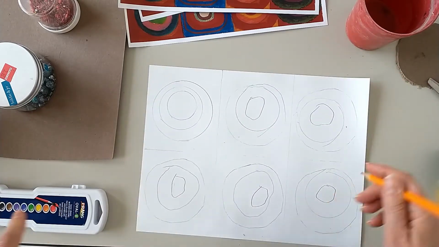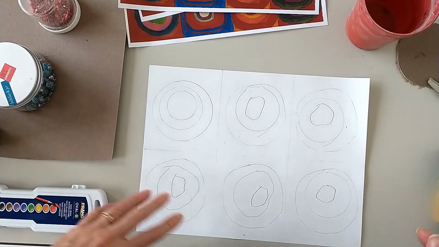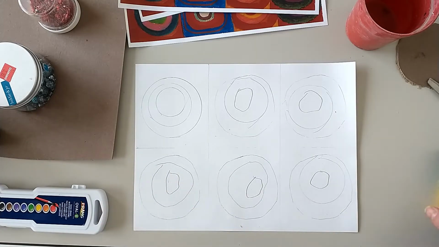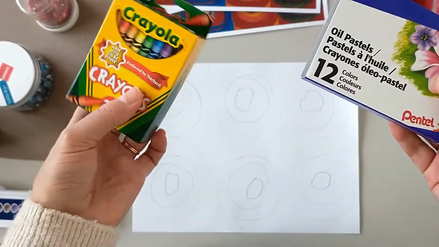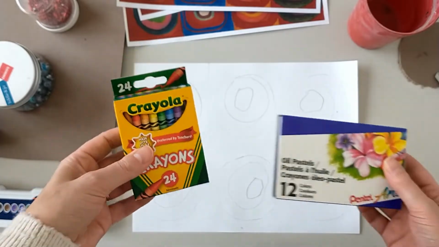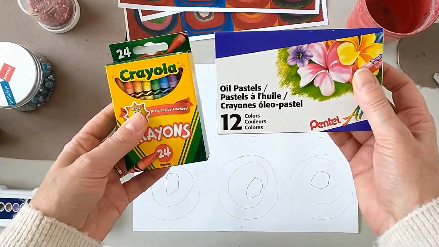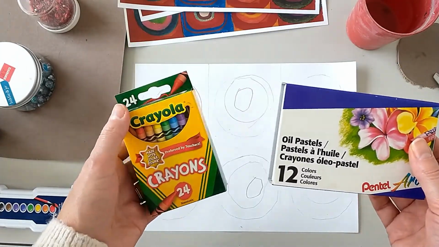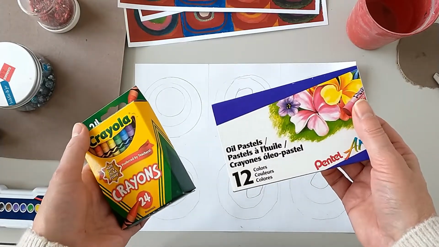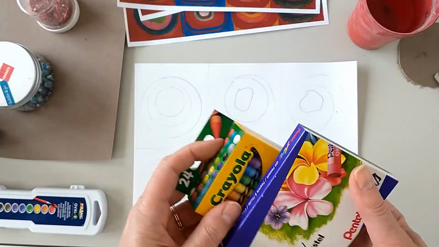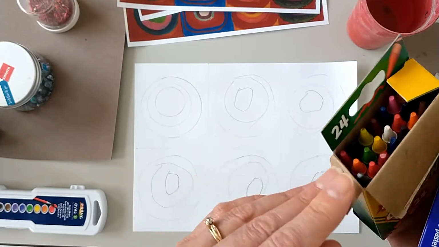Okay, all right, so now you've got your circle set up. The next step we're going to do is some oil pastel and crayon magic. The cool thing about oil pastels is that wax and oil resist water. So you're going to see the kids are going to really enjoy being able to do a crayon or an oil pastel resist.